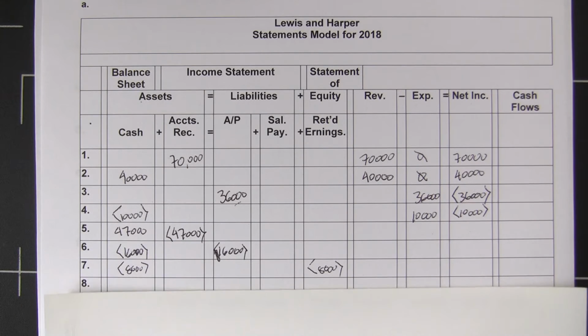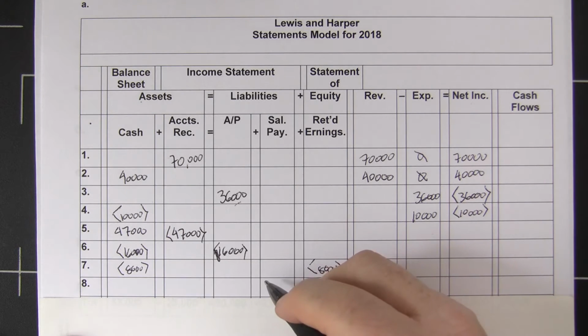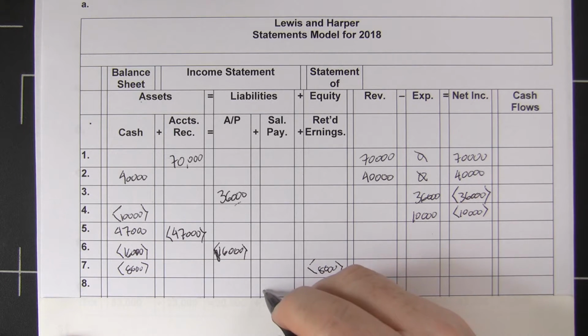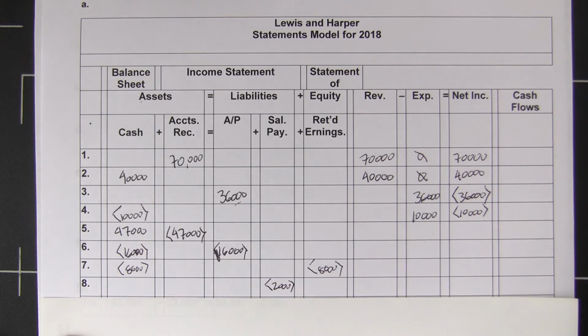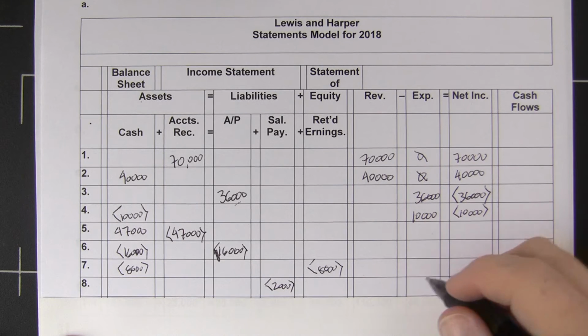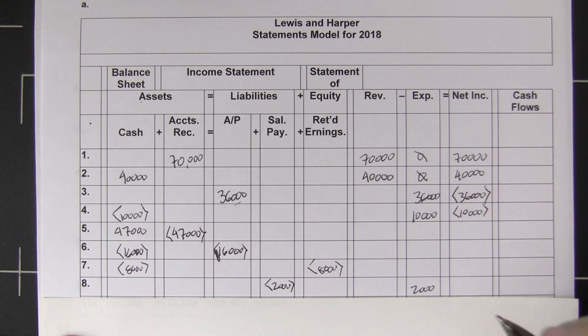So that doesn't affect our cash, our accounts receivable. This is a very specific payable called salaries payable. And that is indeed an expense of $2,000.